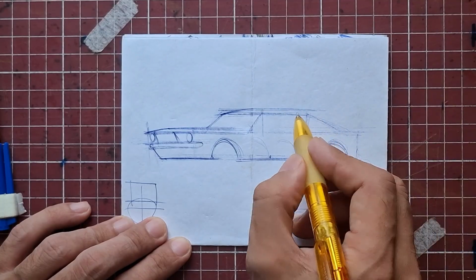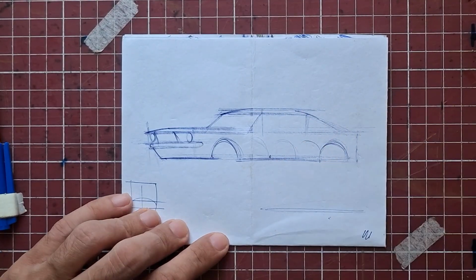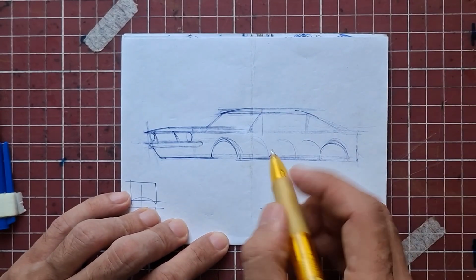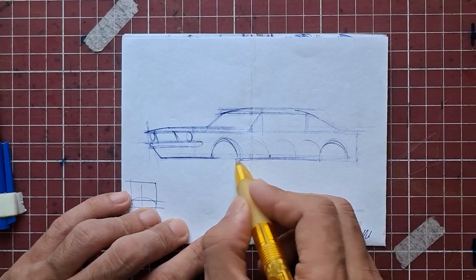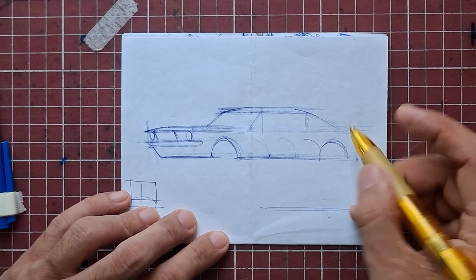As always, I emphasize: keep practicing. You cannot go to that level without practicing. So it's better to have a good sketchbook to monitor your progress.